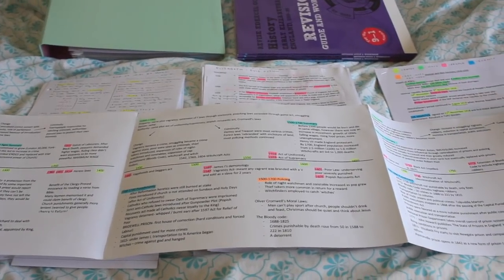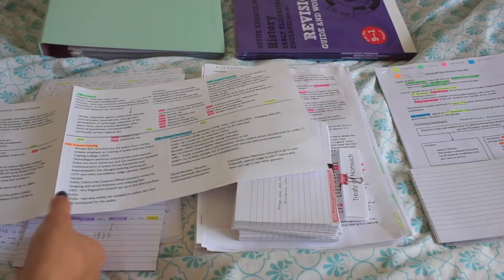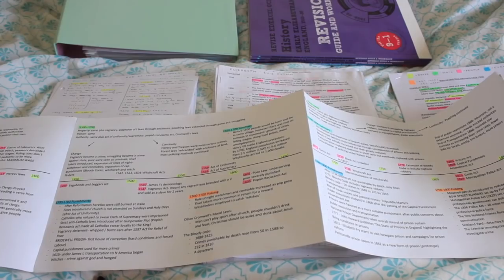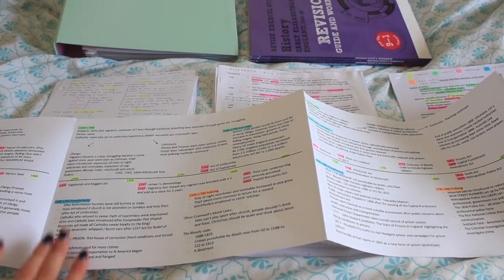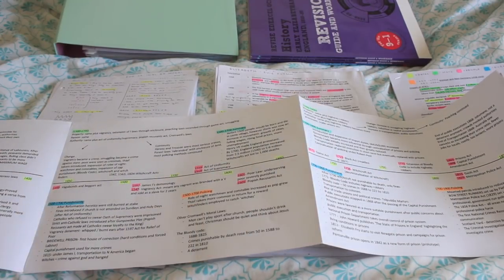So this really long timeline is made up of 5 A4 bits of paper. So this would work for medicine, crime and punishment, and I think the other one is warfare. Or this could work for any topic that you do in history. So I basically had a time period on one sheet of paper, and that was kind of how it was split up in the textbook.